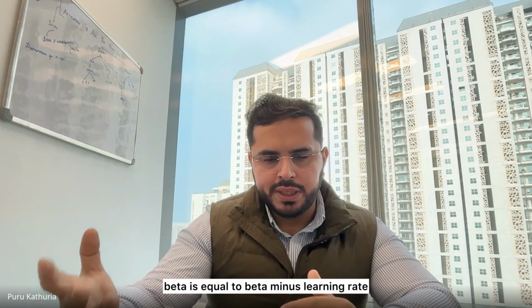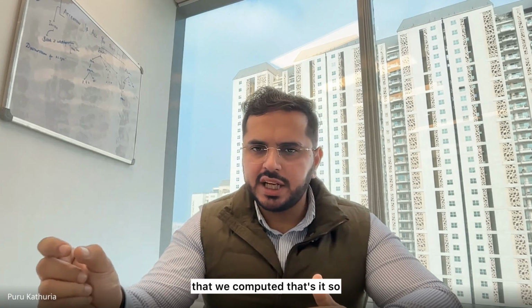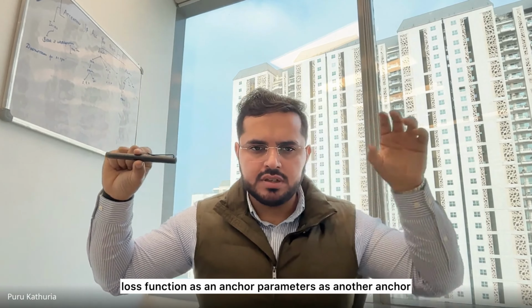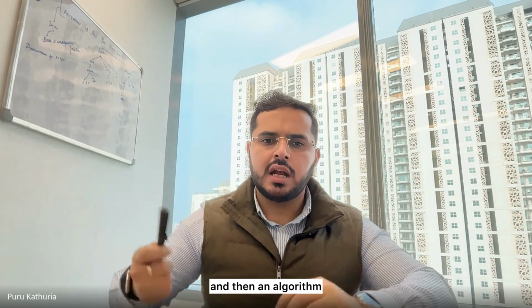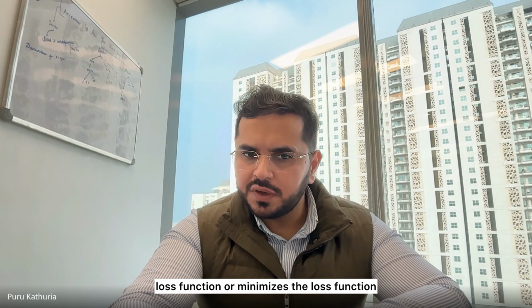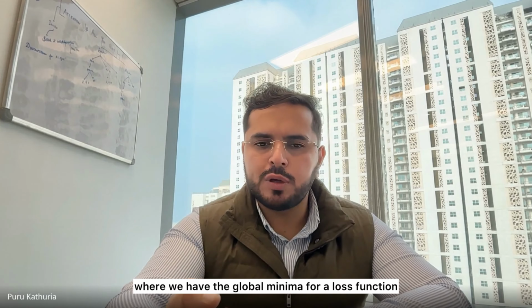Beta is equal to beta minus learning rate multiplied by the gradient that we computed. That's it. So we have now seen a mental model that uses loss function as an anchor, parameters as another anchor, and then an algorithm that iteratively minimizes the loss function and gives us the most optimal set of parameters where we have the global minima for a loss function.